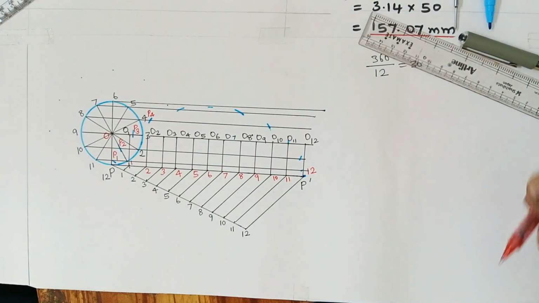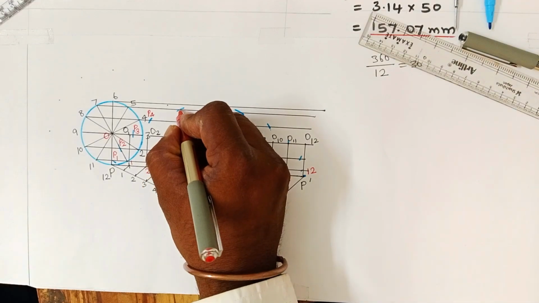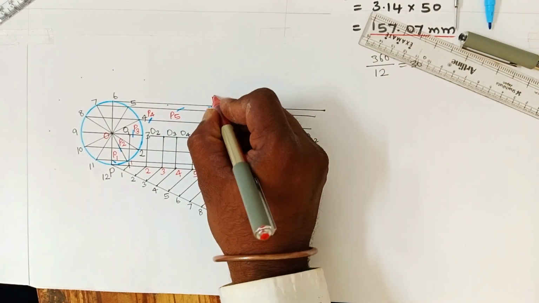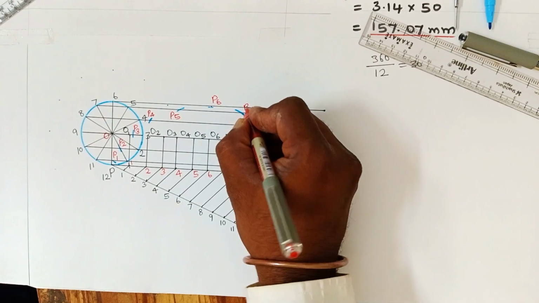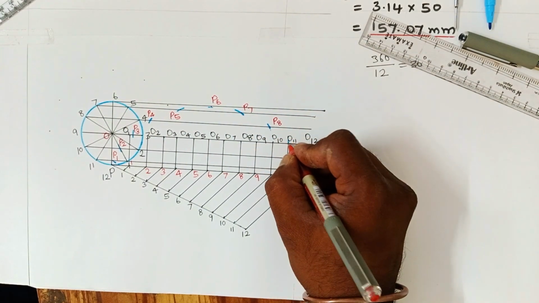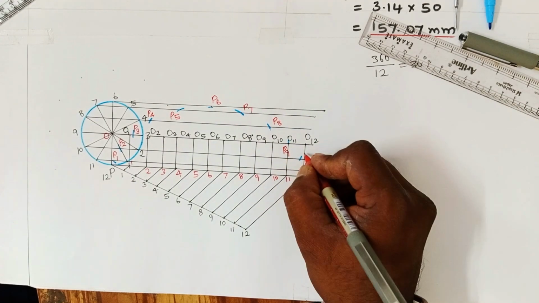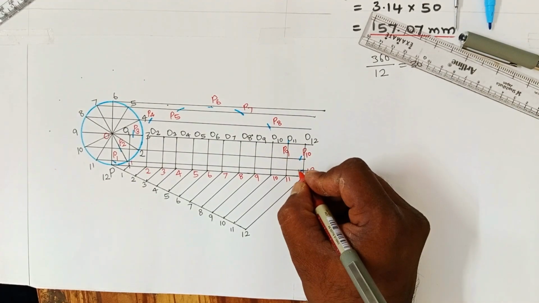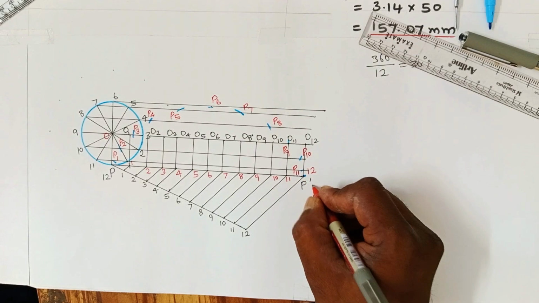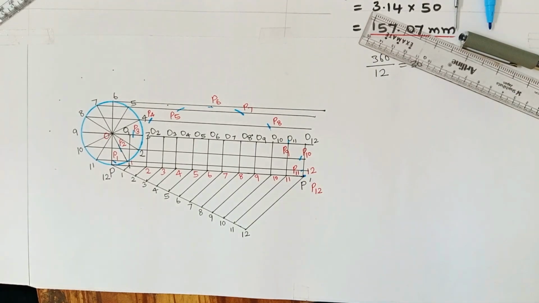Okay, let us give names to the points obtained. This will be P5, this will be P6, P7, P8, P9, P10, P11, and P dash will be the P12 point.